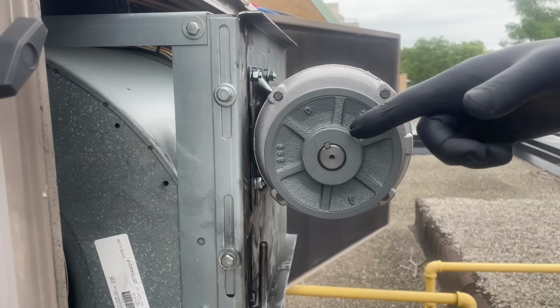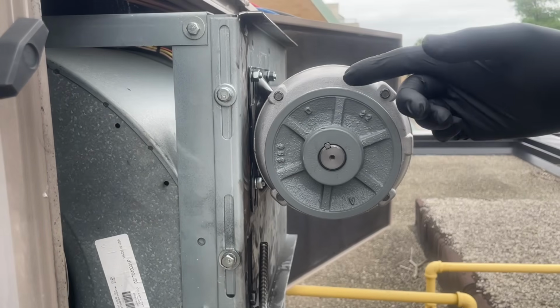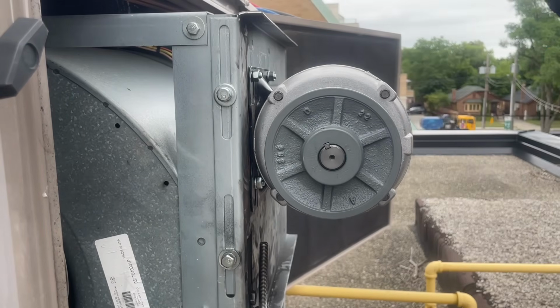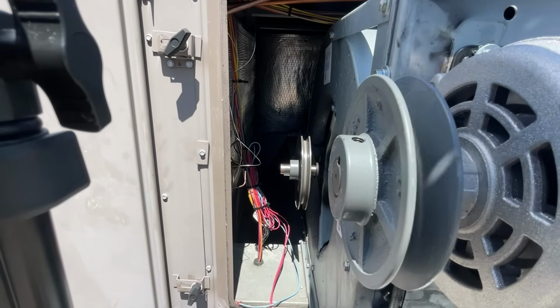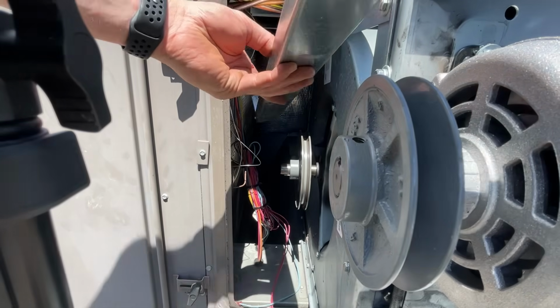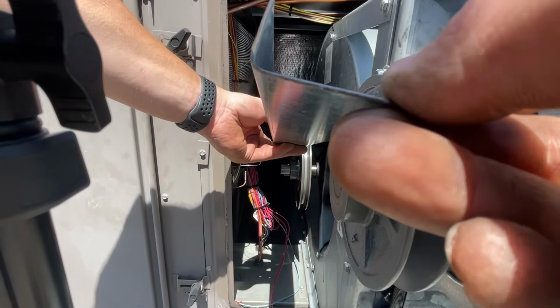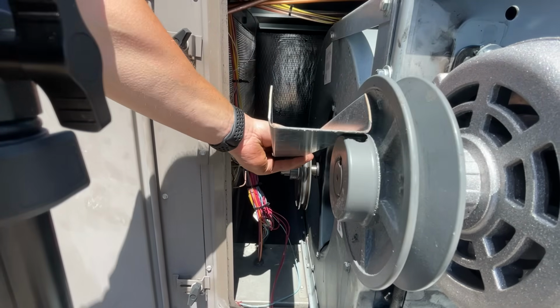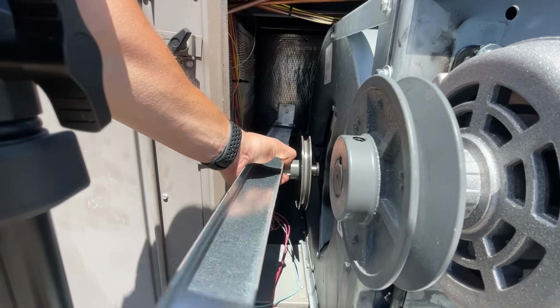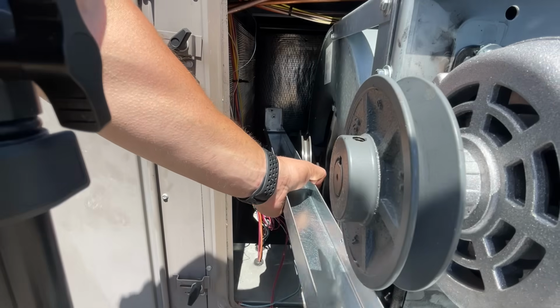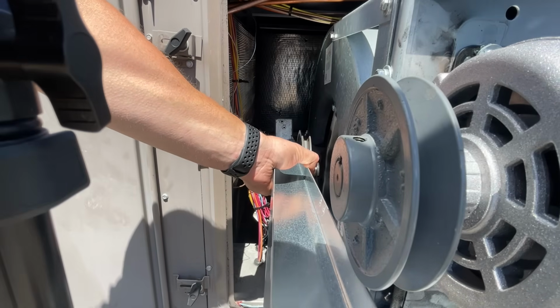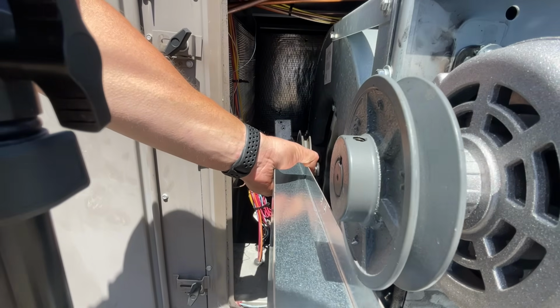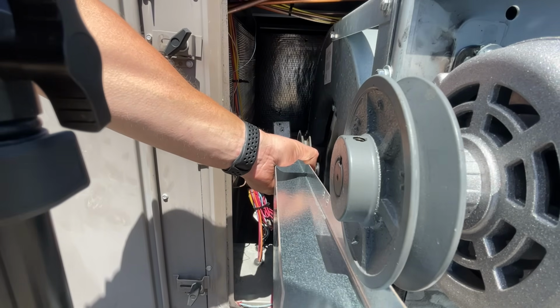But before we tighten this up, we're gonna have to align this motor pulley with the blower pulley. You're gonna need a straight edge. So what I have is a piece of steel here, and what we're looking for is 4-point contact. So what I mean by that is pulley contact here, here. So that's gonna be our reference point. And we know now that this is not lining up into that pulley.